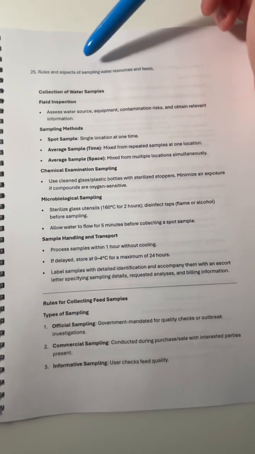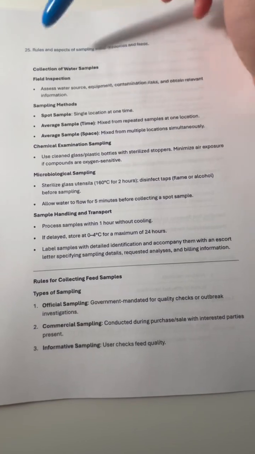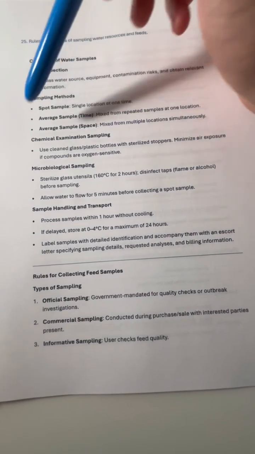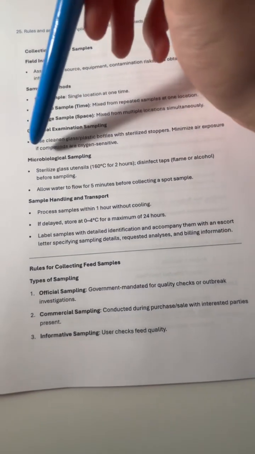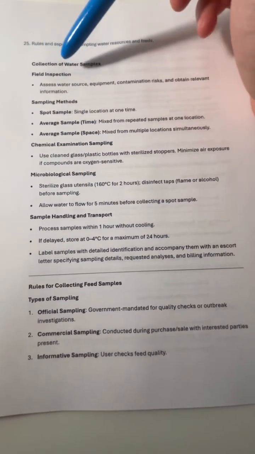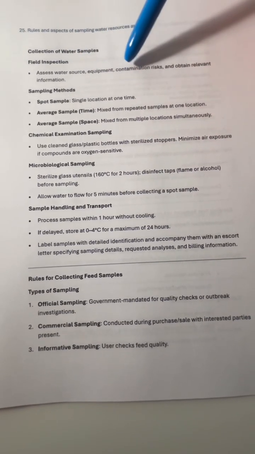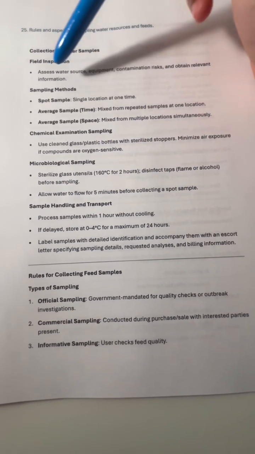Rules and aspects of sampling water resources and feeds. So for collection of water samples, you have the field inspection, sampling methods, chemical examination sampling, microbiological sampling, and sample handling and transport. For field inspection, you assess water sources with equipment and contamination risks and obtain relevant information.